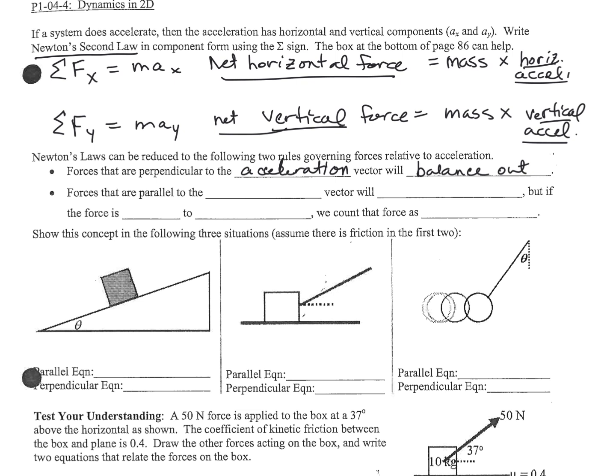Forces that are parallel to the acceleration, vectors will add to mass times acceleration. But if the force is opposite acceleration, we're going to count that force as a negative. And y'all know this already. That's the convention we've been using.